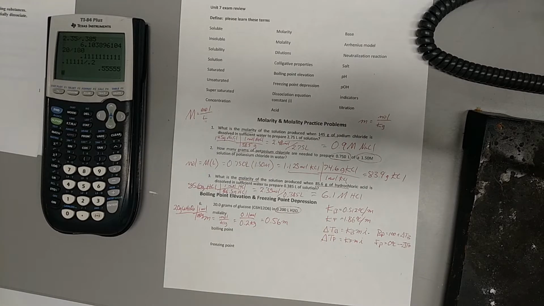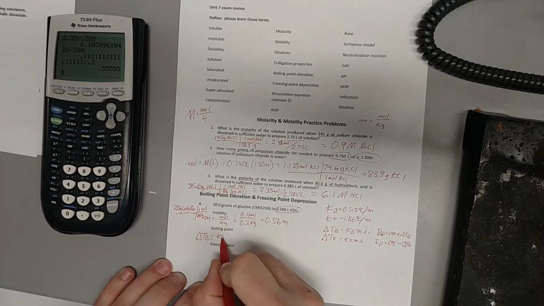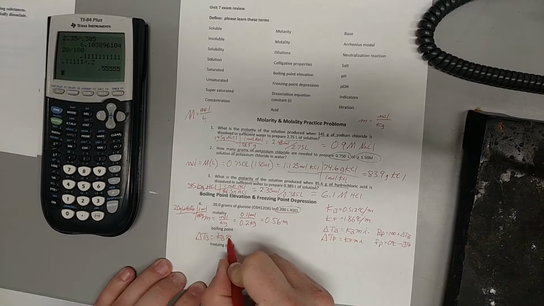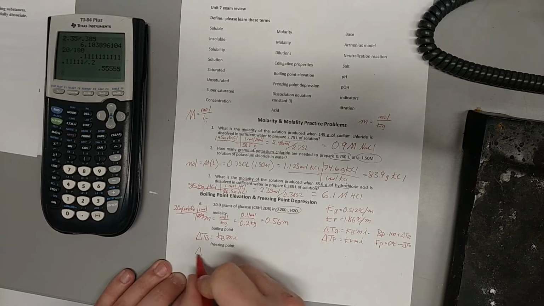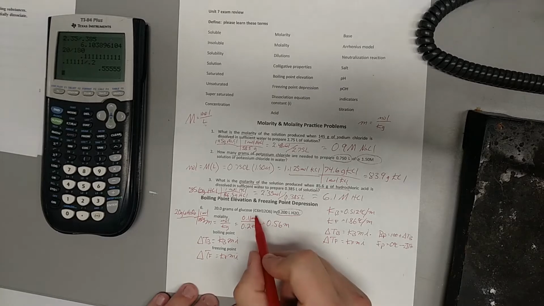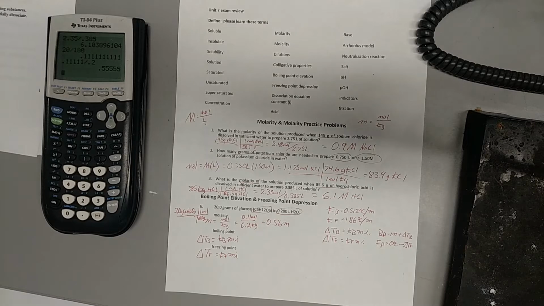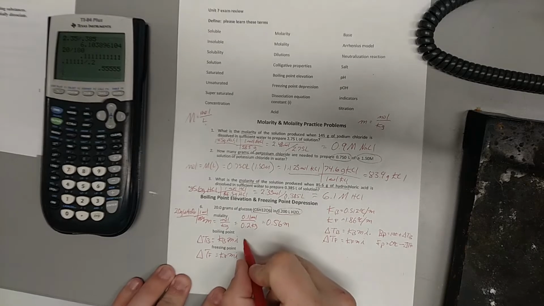Now, normally we would ask ourselves for i, because delta Tb is Kb times little m, which we just calculated, times i, and delta Tf is Kf times little m times i. However, this is not an ionic compound. There are no ions in glucose. Glucose is sugar. It's a covalent compound. It does not ionize, and so therefore it does not have an ionization constant, so we just treat it as 1, so we can ignore it here.